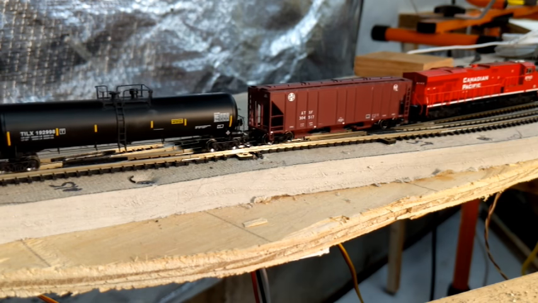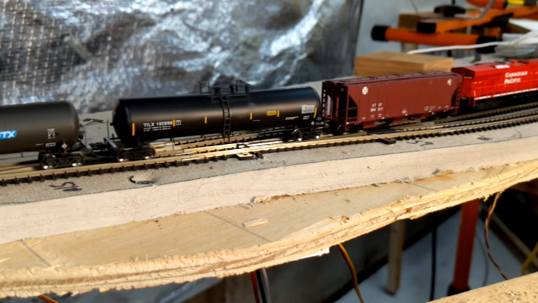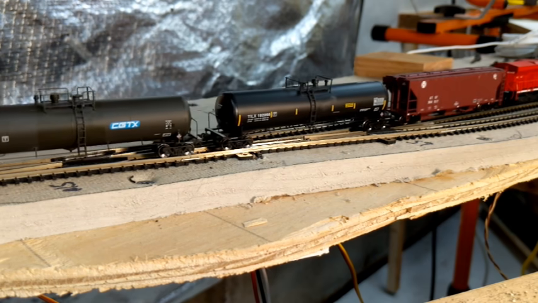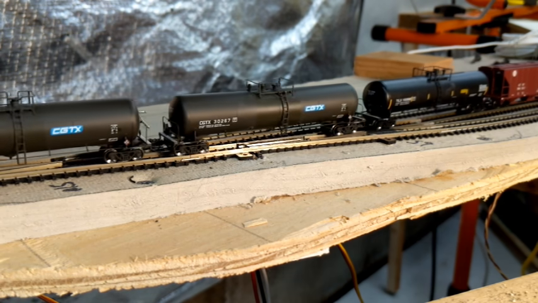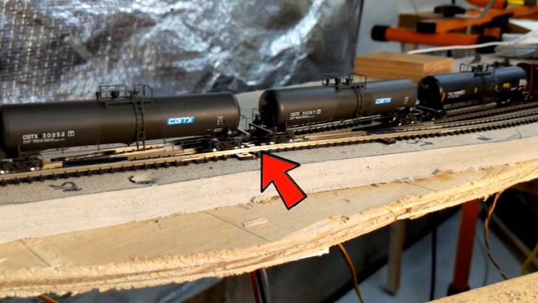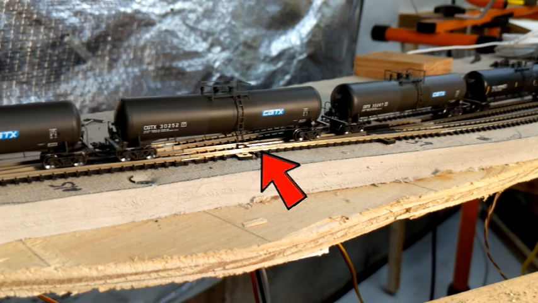Now back to my case of the missing train. Here's a slow motion that I was able to get where you can see some of the wheels jump as they go over the points on this particular turnout. Notice the arrow pointing to this location.